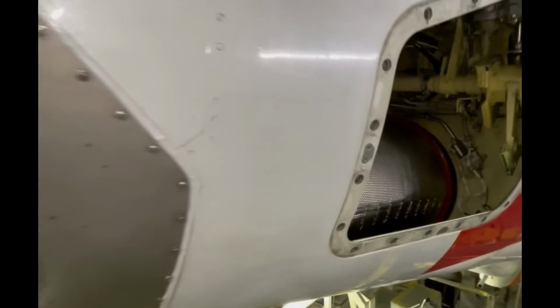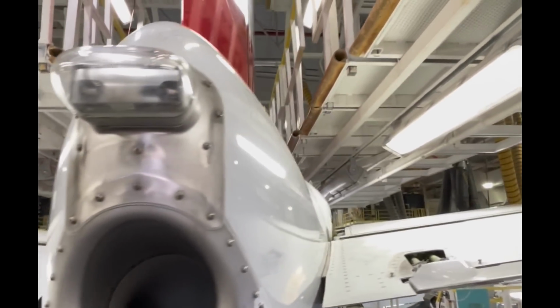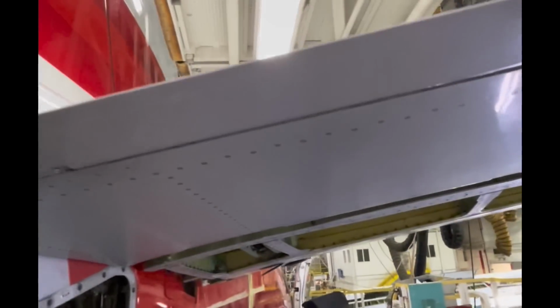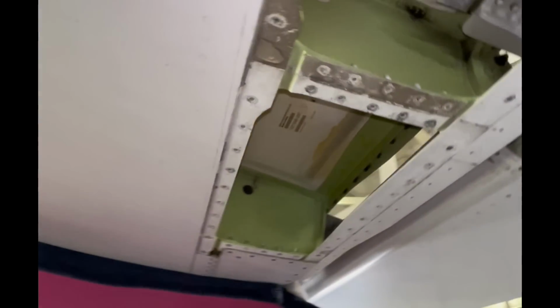The big silver thing is the exhaust of the APU. I took this footage when I was in Tulsa, Oklahoma at our MRO facility, so it's pretty cool to see the aircraft in super heavy check. You can also see the underbelly, or excuse me, underneath the wing with all the panels removed. They're doing a heavy inspection on this. But yeah, enjoy the view, and then we'll keep on moving.